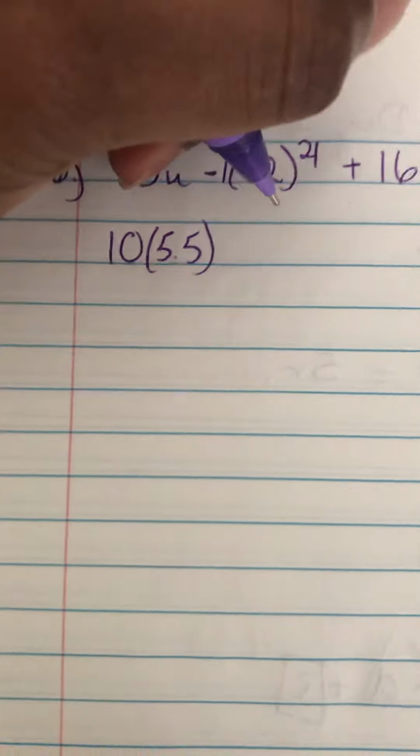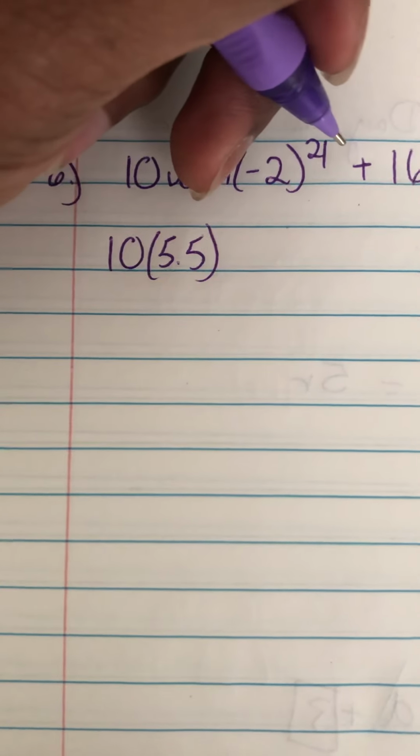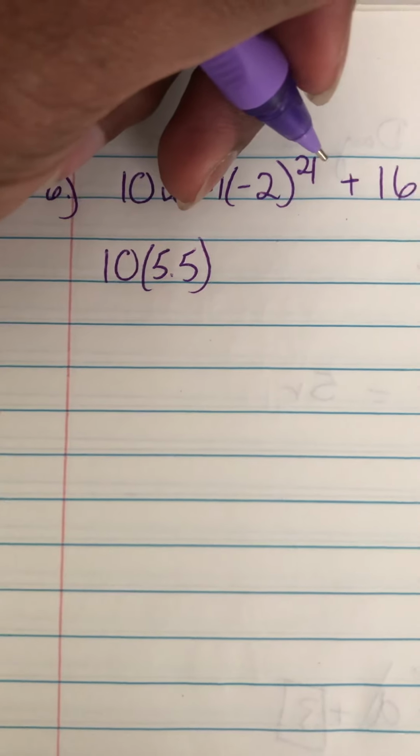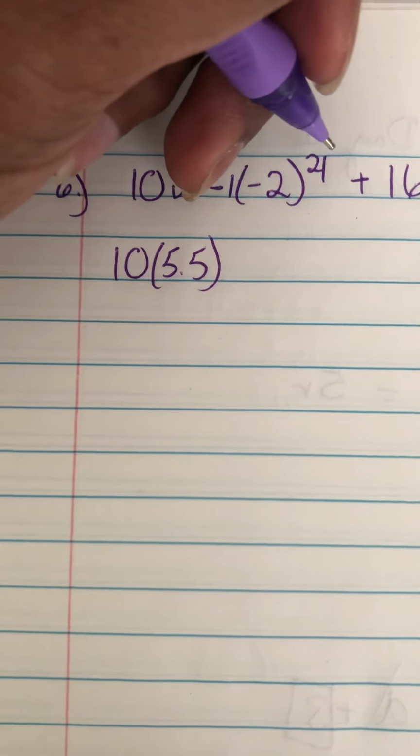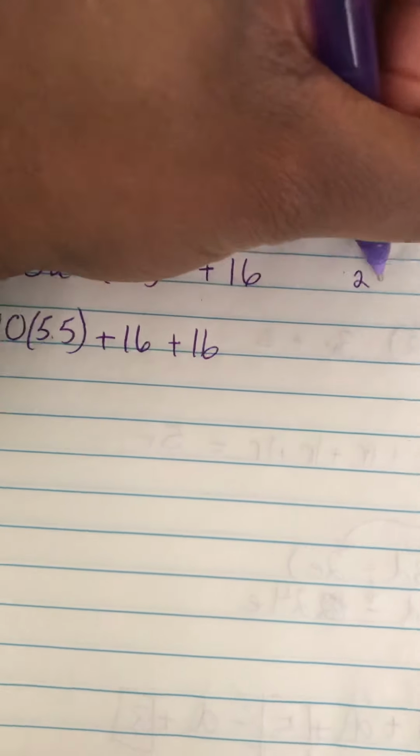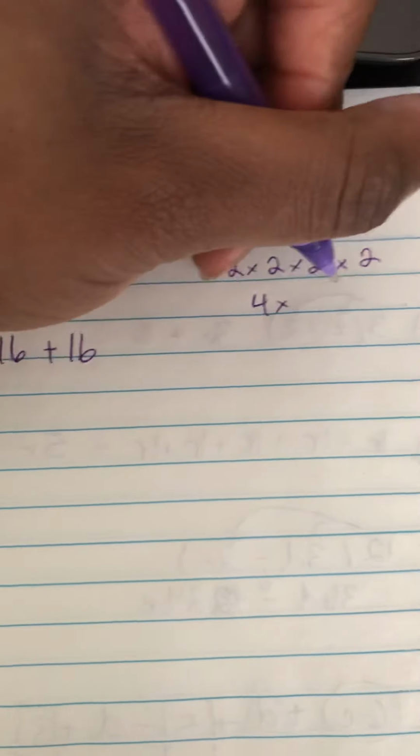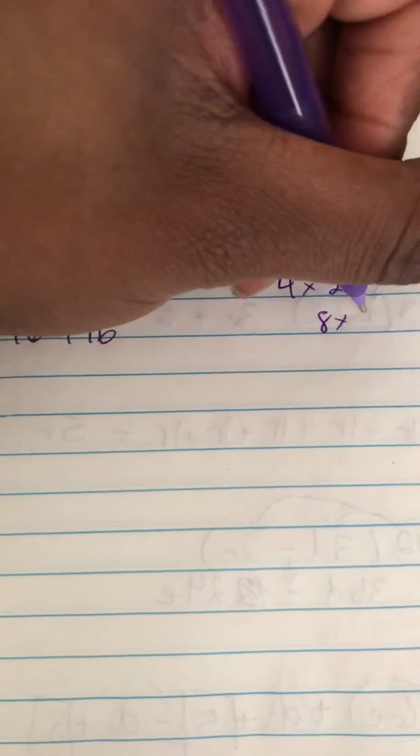plus 16. Okay, so 10u, u is 5 5/10, and then this is like -1, so we could do -1 times -2, which is going to be 2 to the fourth power, which is 2 times 2 is 4, times 2 is 8, times 2 is 16. Yeah, so that's going to be plus 16, right? Let me just make sure. 2 times 2 times 2 times 2. So that's going to be 4 times 2 is 8, times 2 is 16.